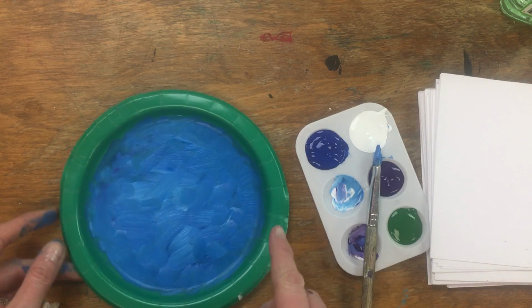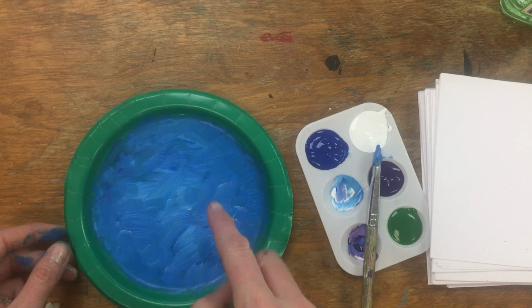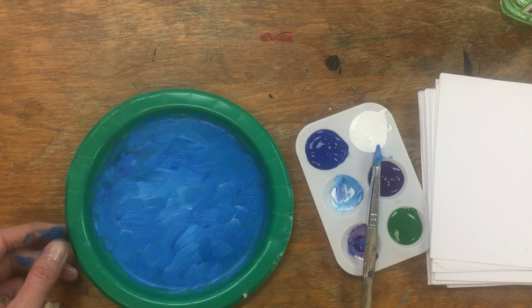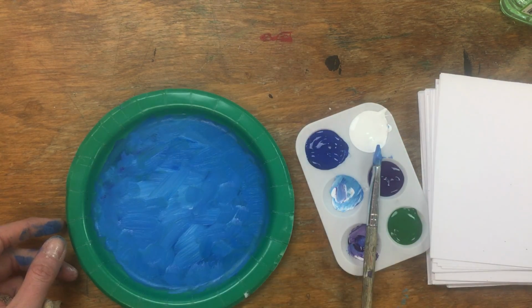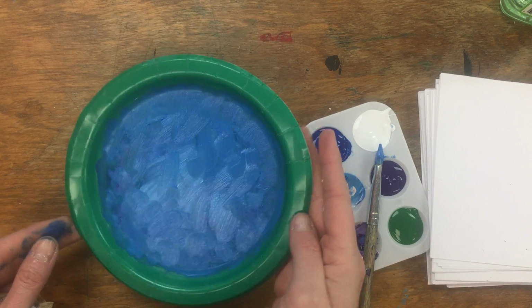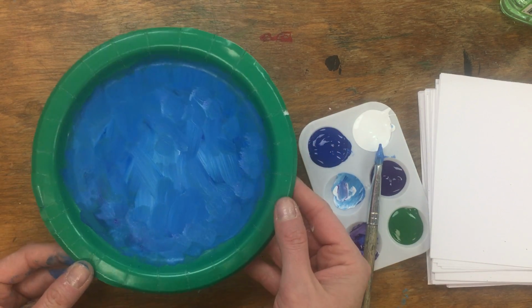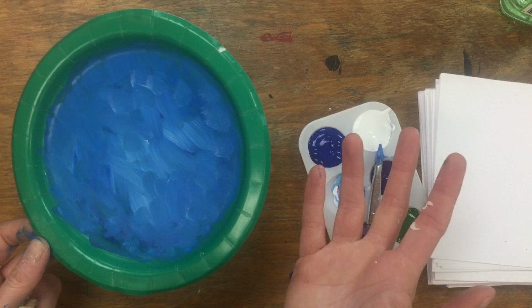And the next time you'll come back, we'll add lily pads, we'll add flowers, we will add rocks to make it look more realistic. So we'll add lots of great things for our pond, for our turtle to enjoy. So that's how to paint the pond.